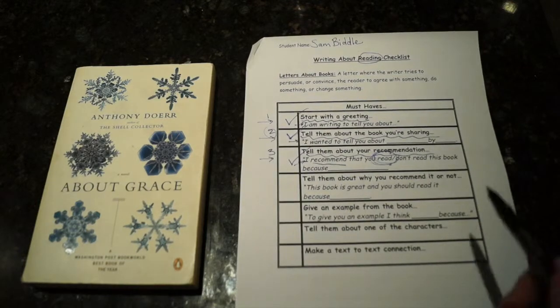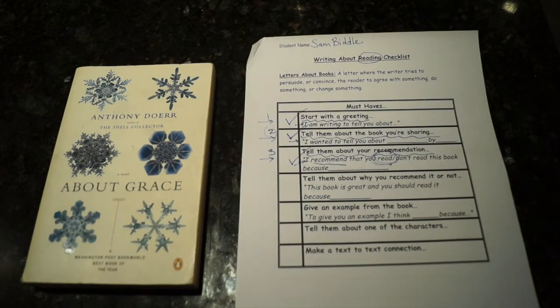So today, you've got to make sure you've got these first 3 items on the checklist, and then you can do whatever you would like with your letter. Remember that if you finish one letter, you're welcome to turn it in to get some feedback, but you should not be raising your hand to tell me you're done. You should just simply start a new letter. Go ahead and get started with writing about your book.